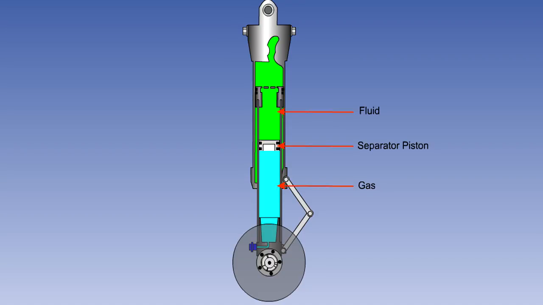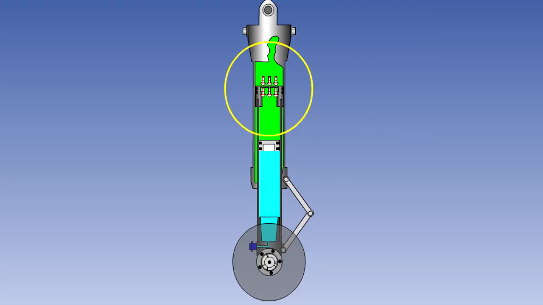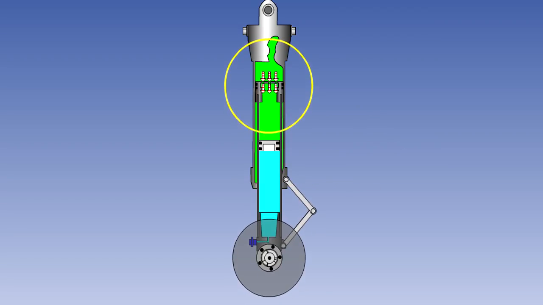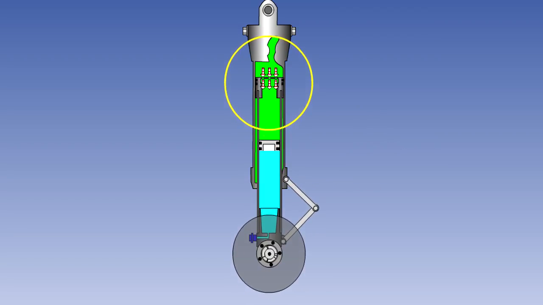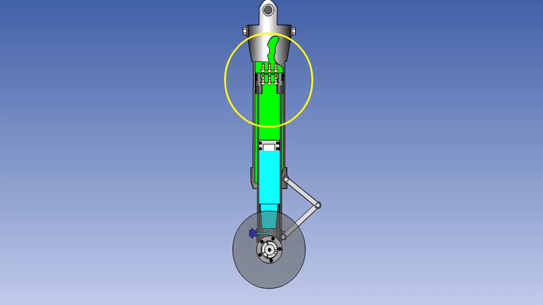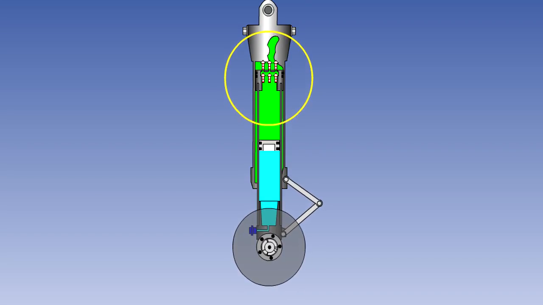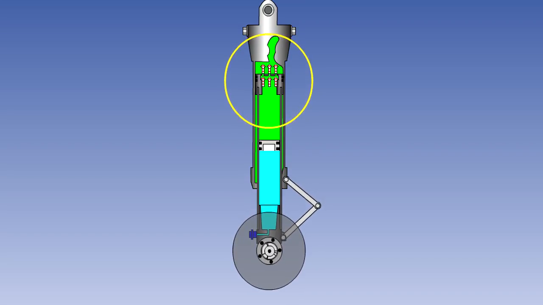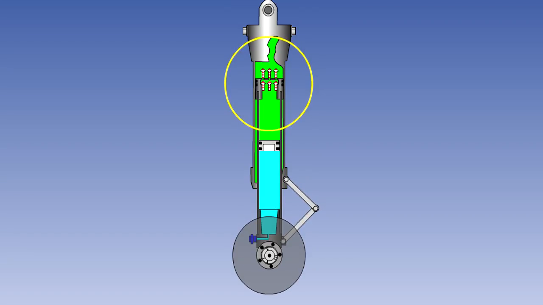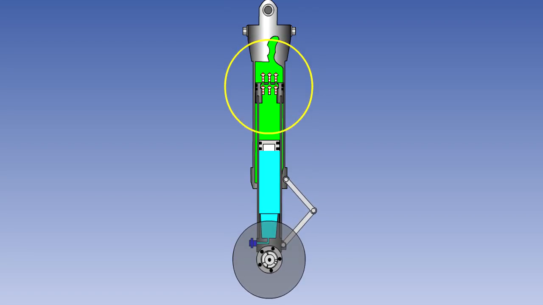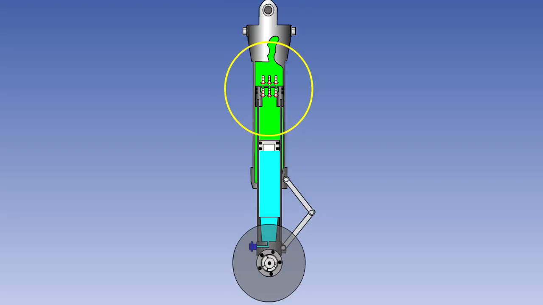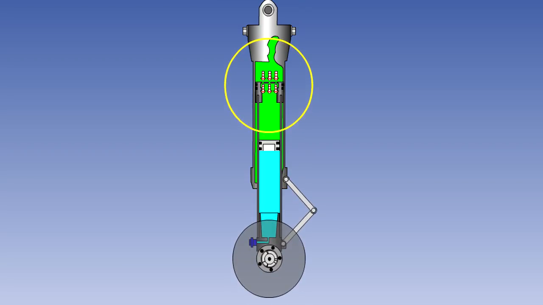The gas supports the weight of the aircraft on the ground, cushions bumps during taxiing, and absorbs the shock on landing. The purpose of the fluid is only to dampen oscillations and control the rate of compression and extension of the cylinders. The piston connected to the lower cylinder has holes in it which restrict the flow of fluid through the piston, thus dampening the movement between the cylinders.